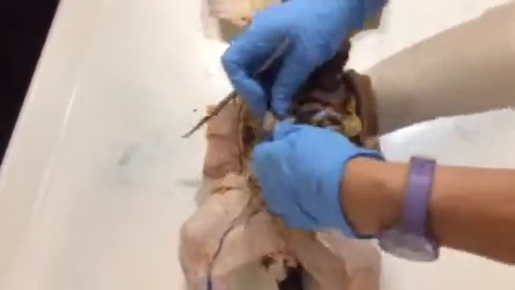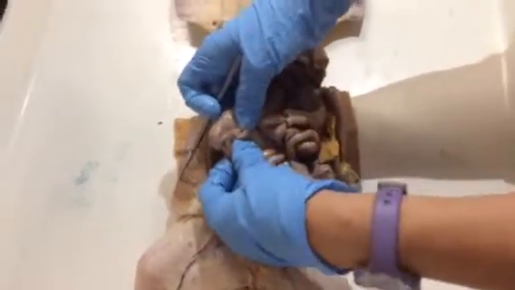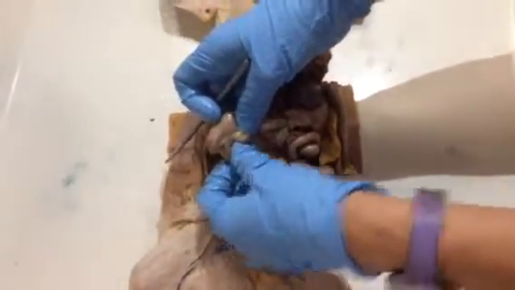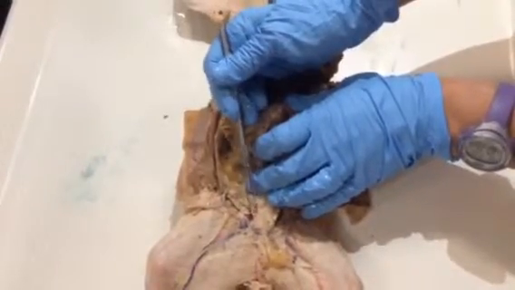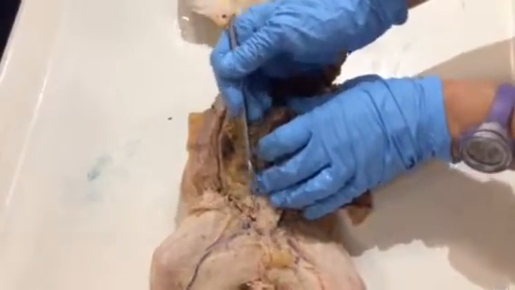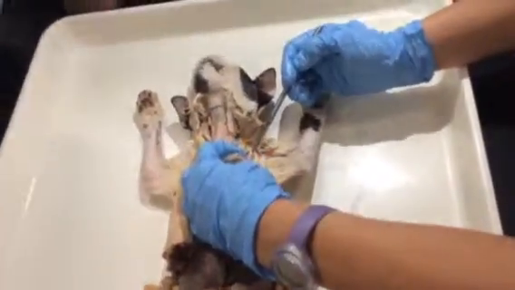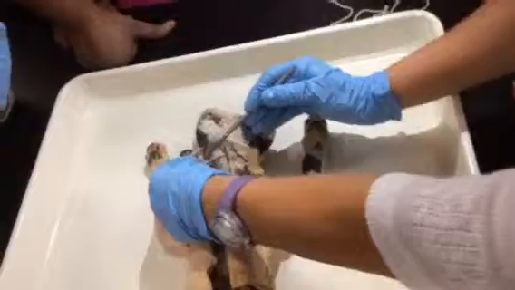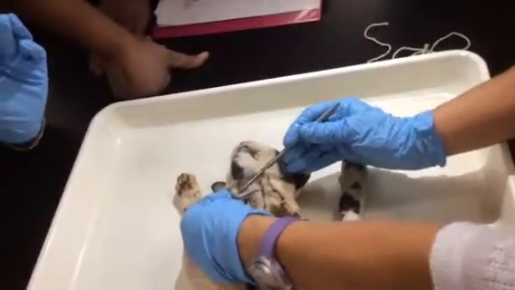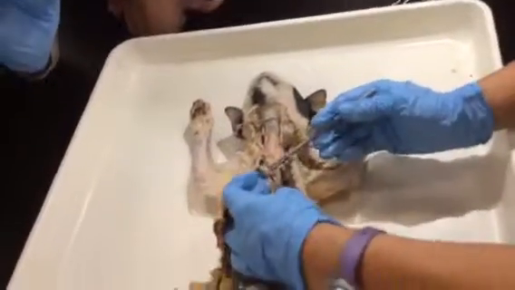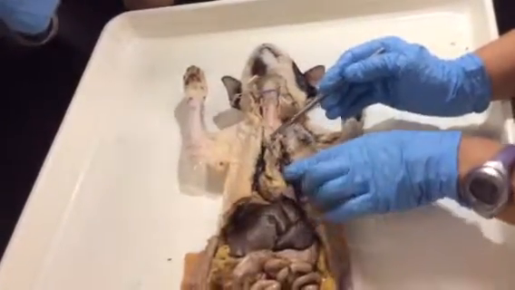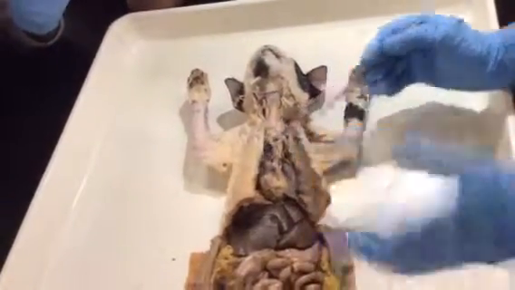We have the ileocecal lymph nodes. We have here some of the inguinal lymph nodes, these whitish kind of things. And then we also have the axillary lymph nodes and the submandibular lymph nodes. The thymus, part of the lymphatic system, is lying here on top.